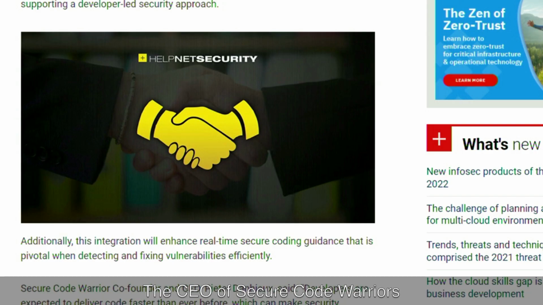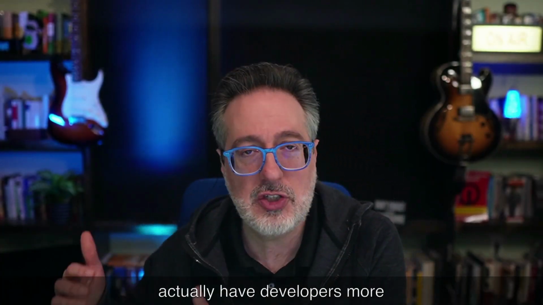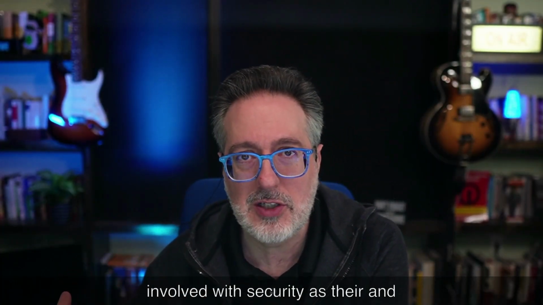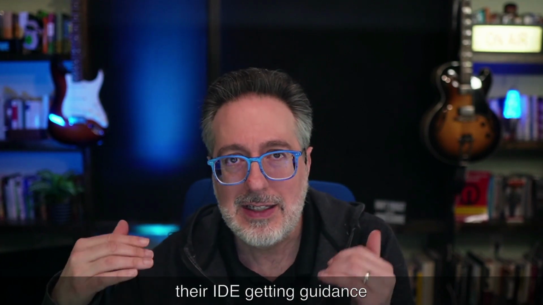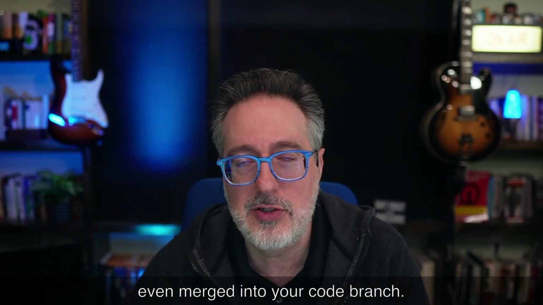The CEO of Secure Code Warrior says that developers are expected to deliver code faster than ever before, which can make security oftentimes an afterthought. However, if developers are getting actionable secure coding guidance throughout the workflow, they'll be enabled to find and fix vulnerabilities while taking their security knowledge to the next level. So really cool development. And I think this is a great way to have your developers more involved with security as they're in their IDE, getting guidance along the way, so you can find these issues before they're even merged into your code branch.